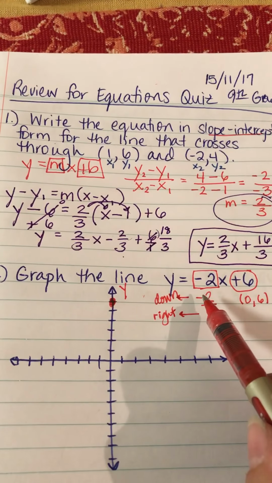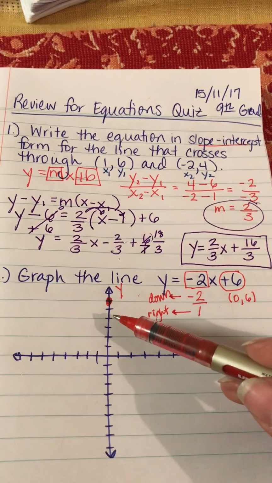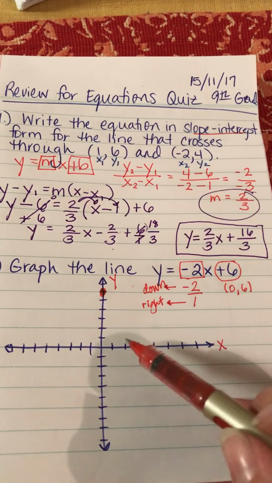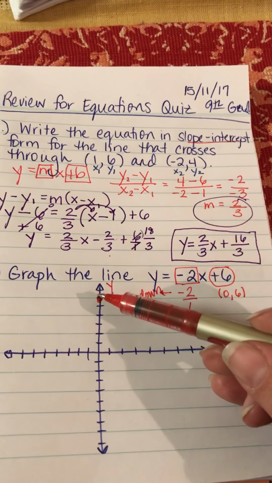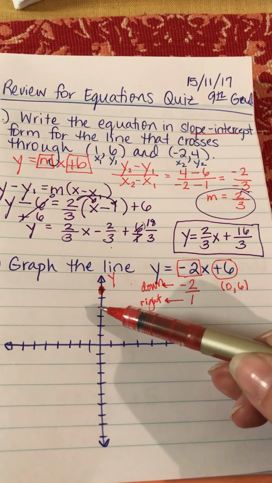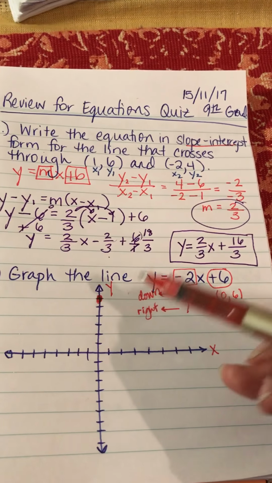Okay, if the top number is negative, usually I want to go down, and if the bottom number is positive, I want to go right because that's towards the positives. Down would be towards the negatives, which is what I want, and right would be towards the positives, what I want. So I'm going to go down 1, 2, and to the right 1, and put a dot.